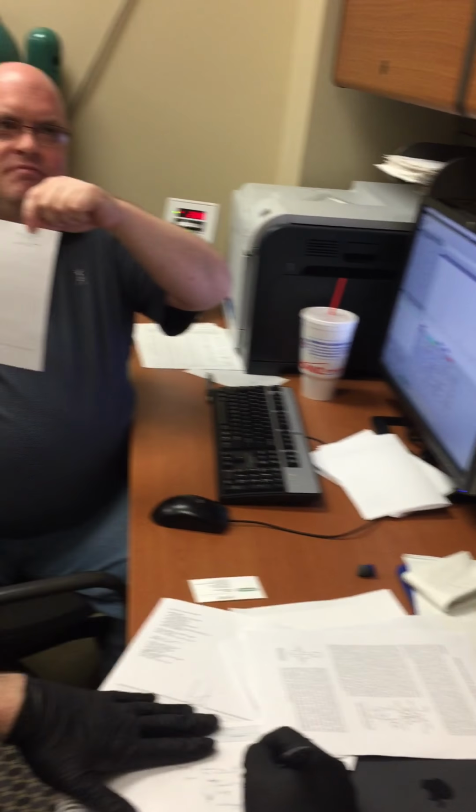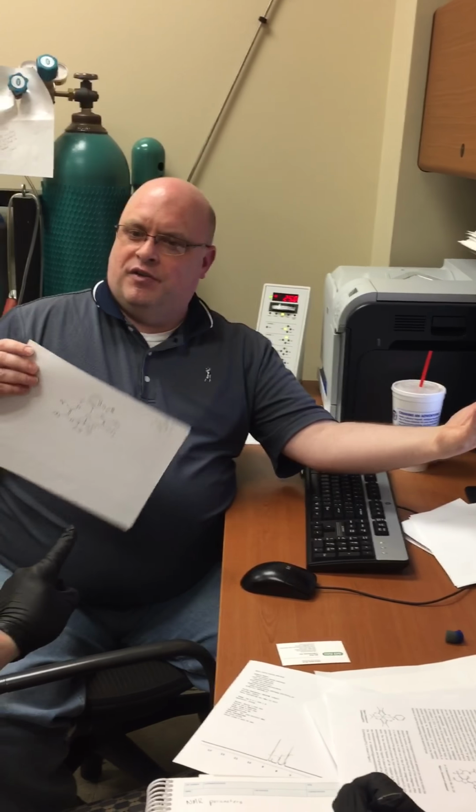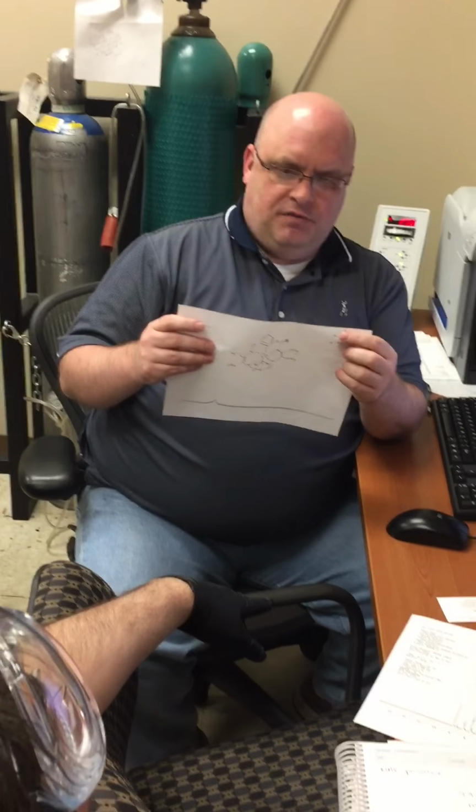For every group, I'm going to print this off and give you multiple copies. I'll have one with the whole spectrum, and then I'm going to zoom in like I did here on all these regions. So the middle one would have a large signal? The meta one's going to be the bigger one.